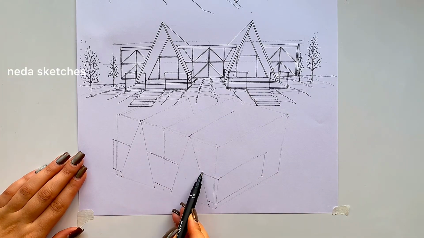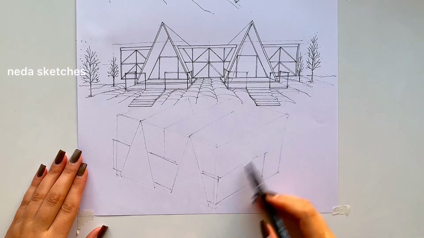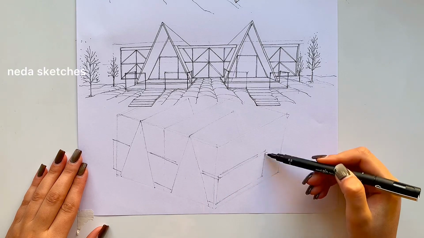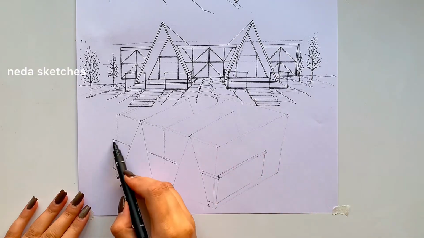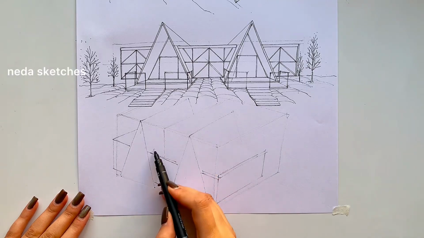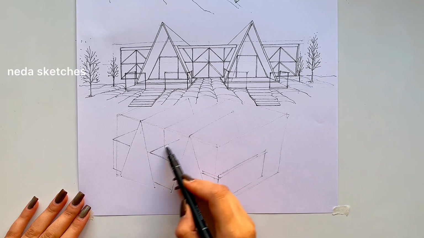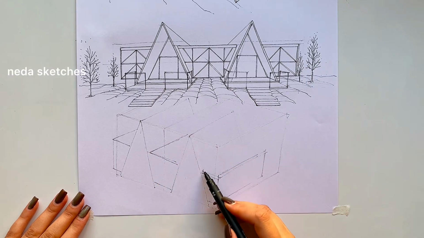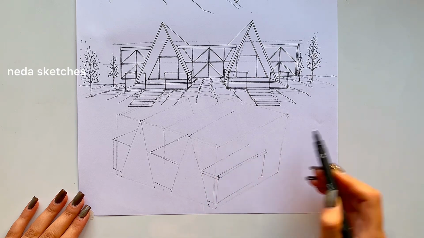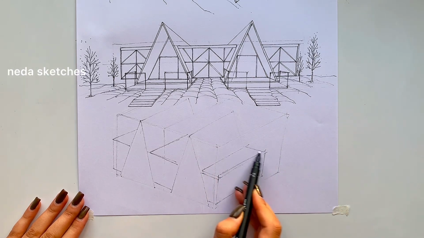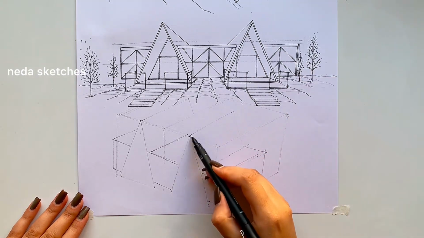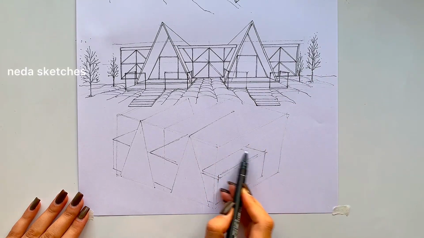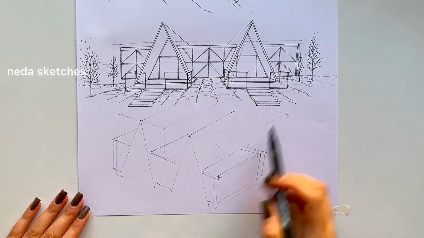Okay, I do all of the steps again, but this time the drawing is in isometric view. And I should draw the lines parallel in each axis without converging to the vanishing point, because there isn't any vanishing point in isometric view. So this type of drawing is so easy and you can draw the lines absolutely simply.